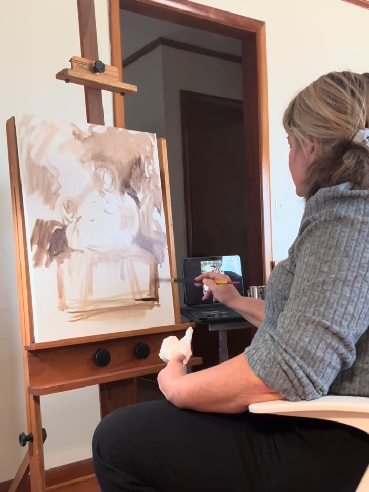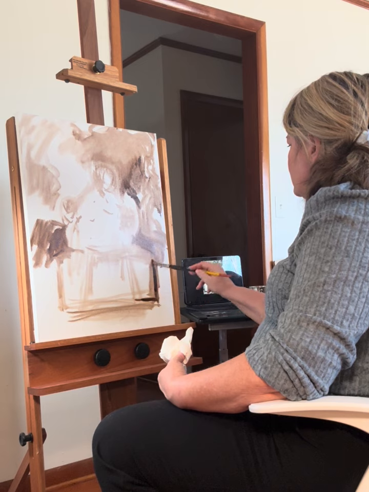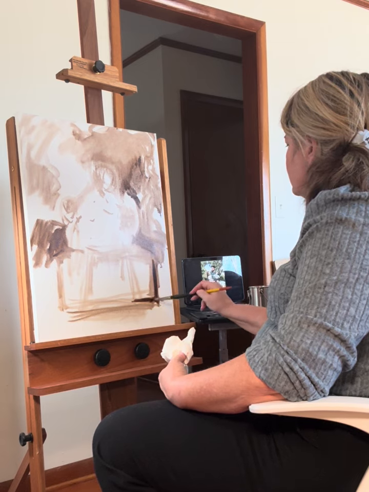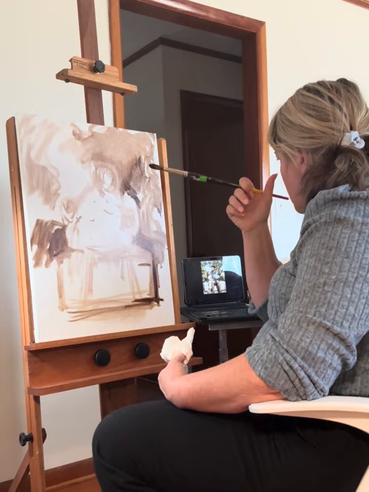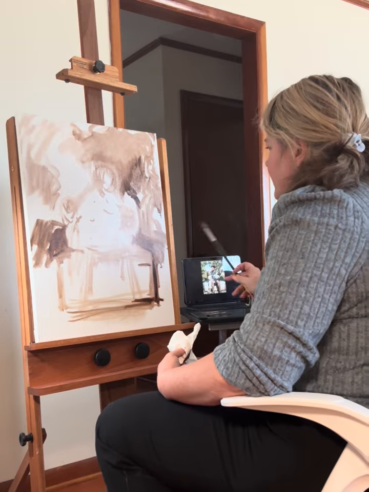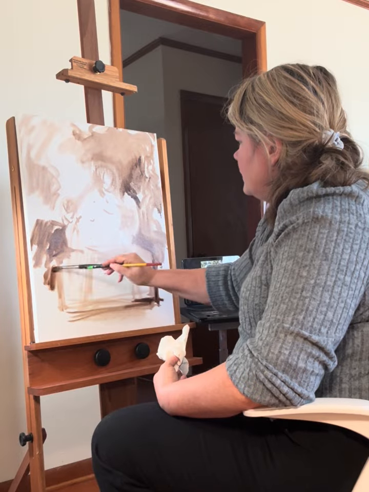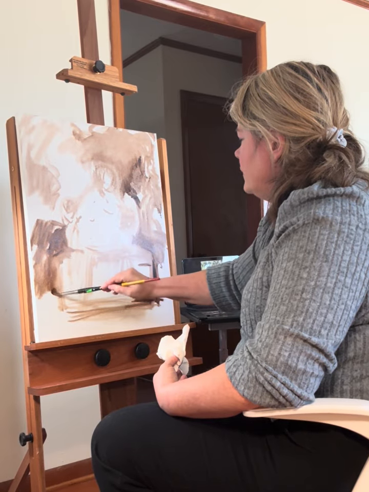Okay, and as I work, I can continue to build up these values, continue to get a little bit more specific. Let's see, I'm getting darker here for that stone bench. Okay, I'm actually pretty happy with some of what's happening. I should actually block in some of the value that's coming from that bench.